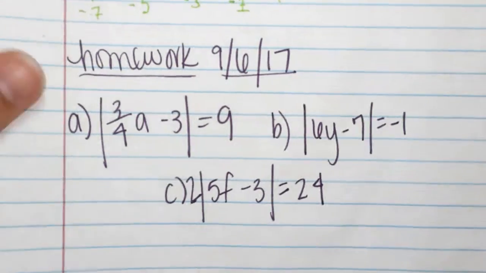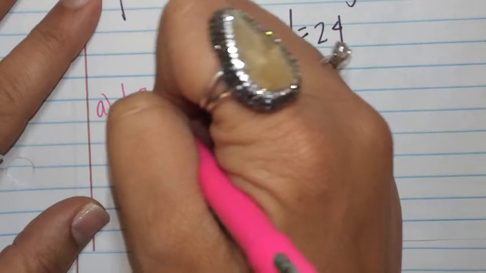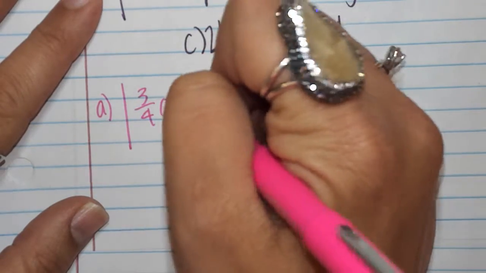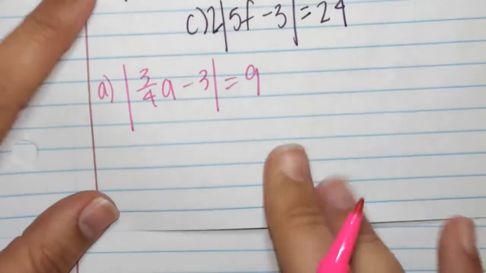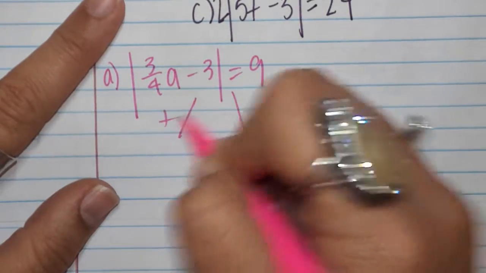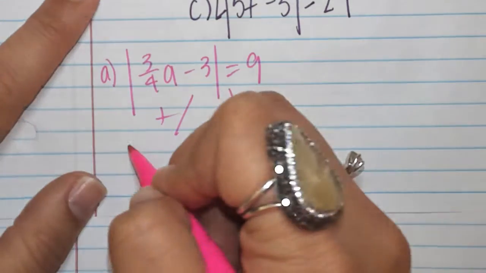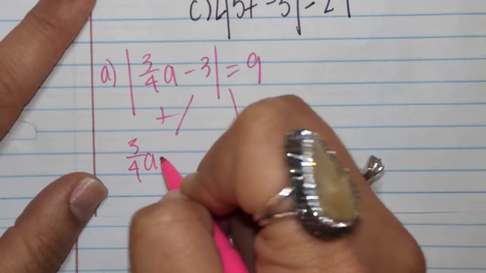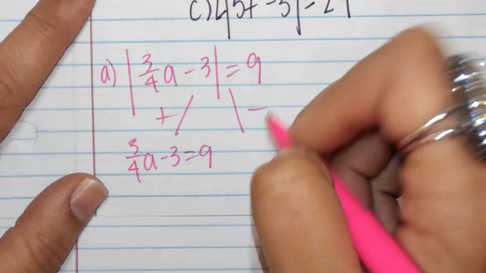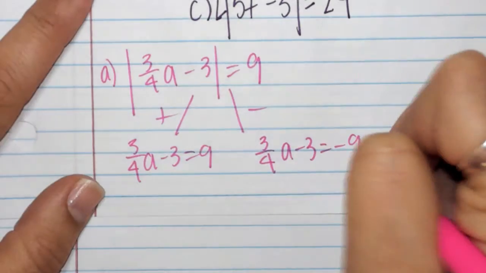Alright, so for A, I'm going to bring A down right here and work it out separately. The absolute value of 3/4 A minus 3 equals 9. So you don't have anything on the outside, so you start by breaking it down into a plus and a minus. Does everybody agree so far? And we have 3/4 A minus 3 equals 9, and 3/4 A minus 3 equals negative 9.